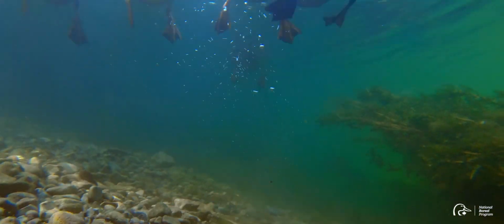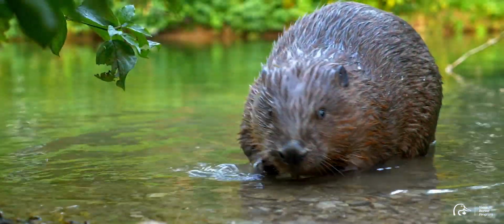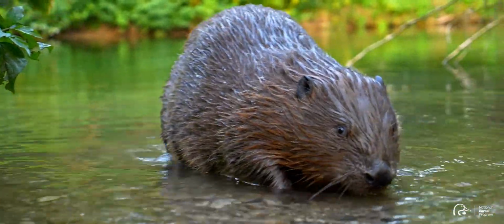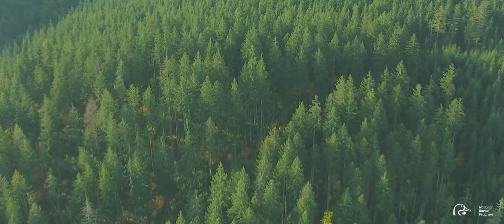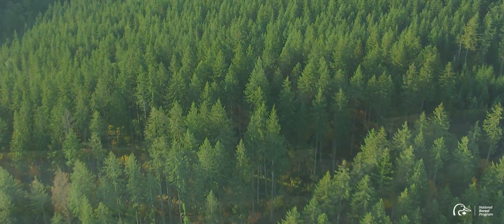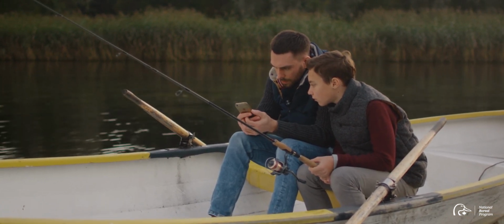Wetlands support biodiversity by providing diverse habitats for waterfowl and other wildlife. These landscapes help mitigate climate change and flooding. They improve water quality and maintain the hydrology, or water flow, in periods of drought. We use wetlands for activities like boating, fishing, swimming, and hiking.